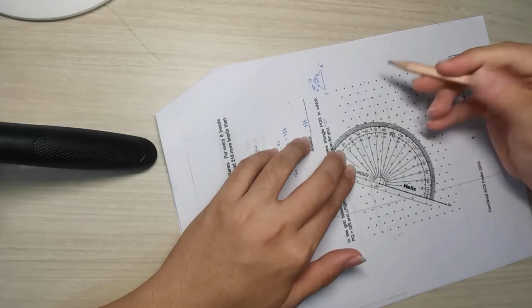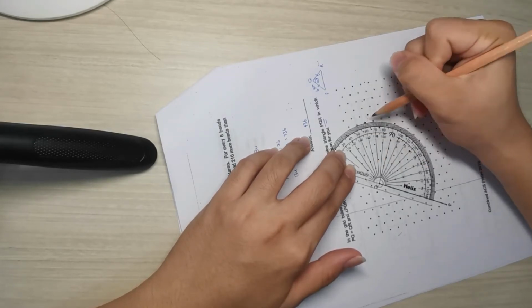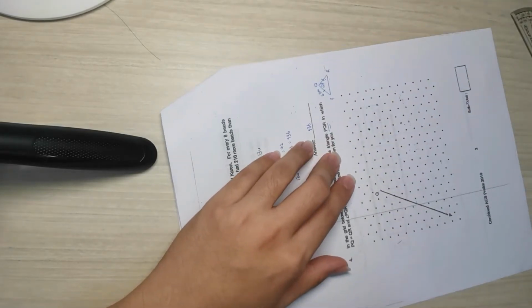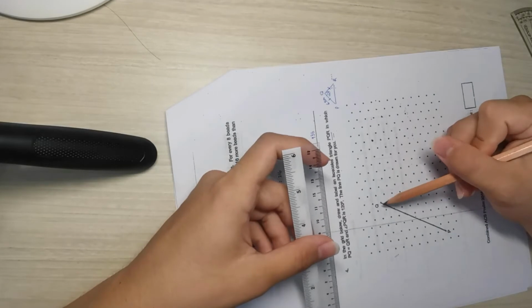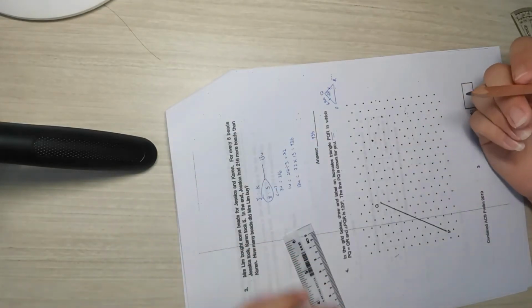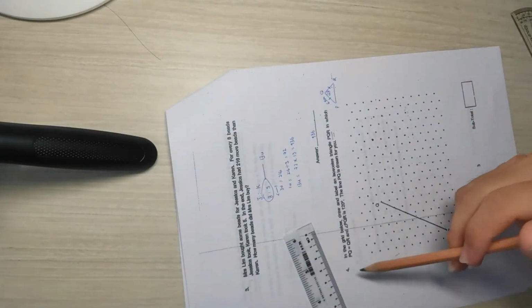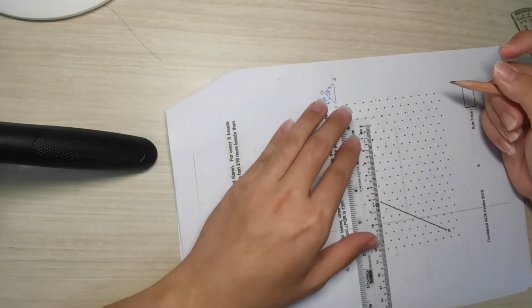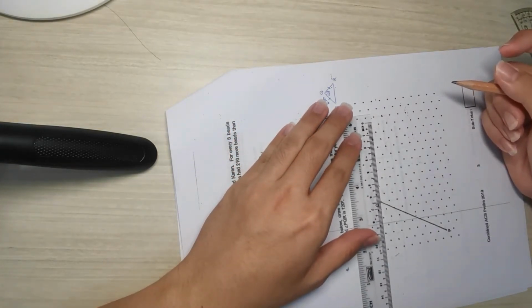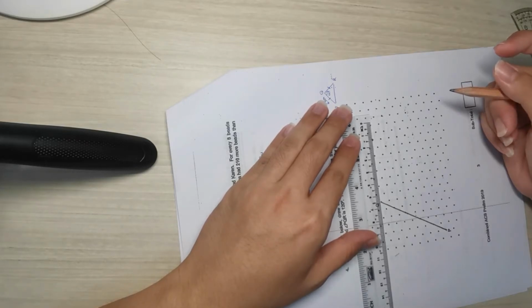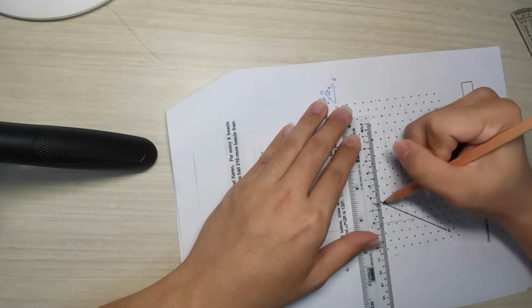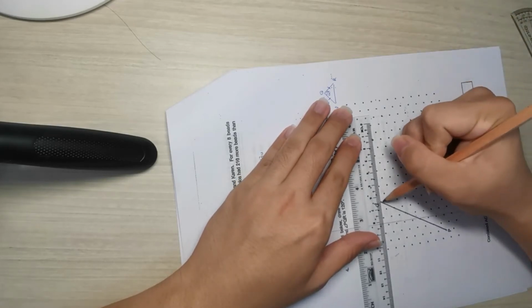I can take it as this dot. Continuing, it's in this direction. And since PQ equals QR, you need to draw 6.5 cm of line QR. So just draw.